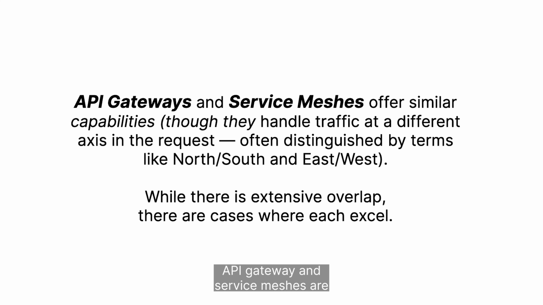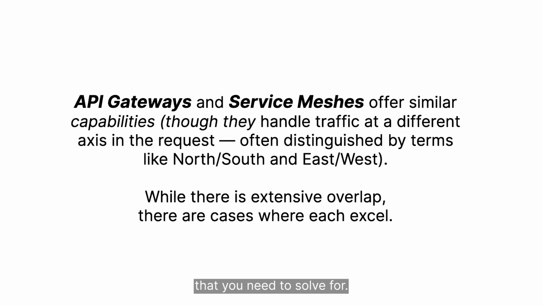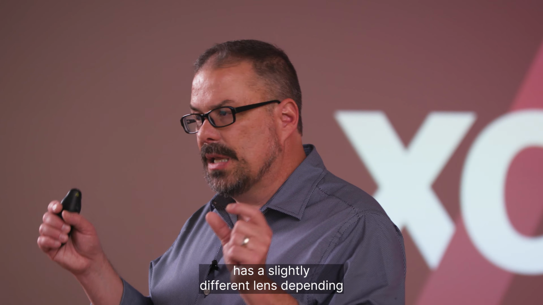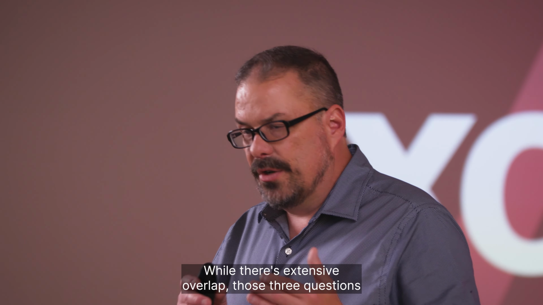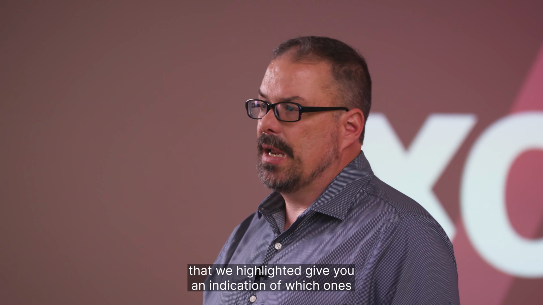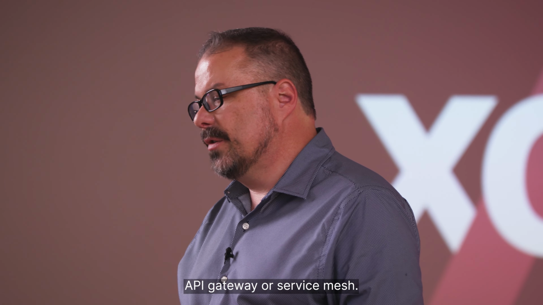API gateway and service meshes are two patterns and technologies that have very similar capabilities that can handle traffic on different planes, north, south, east, west. Where you implement your use case depends on your requirements, your non-functional requirements, what works best for the scenarios that you need to solve for. We talked about things like security, how they may be at both places, but it has a slightly different lens depending on what you're trying to do. Same with observability. While there's extensive overlap, those three questions that we highlighted give you an indication of which ones might be the best for you, API gateway or service mesh.